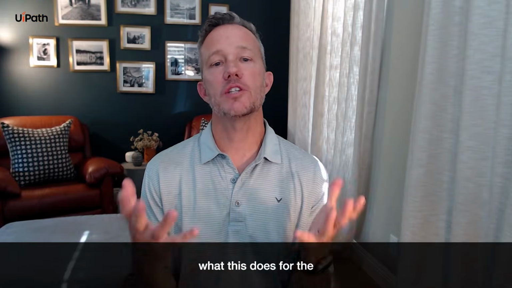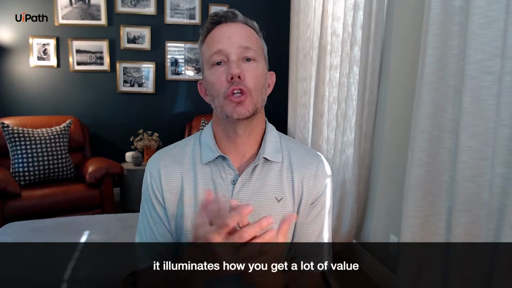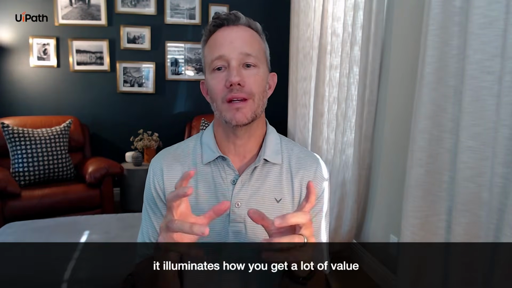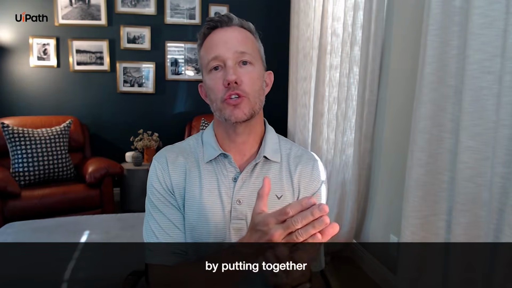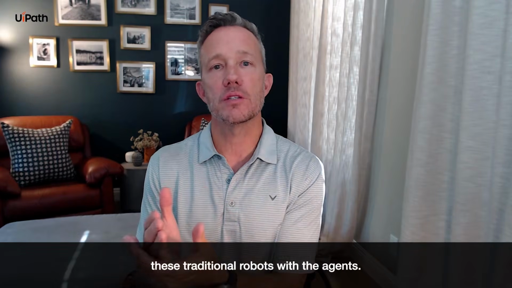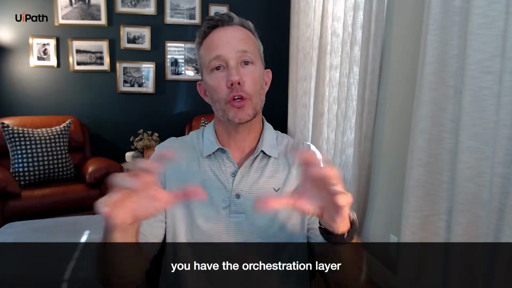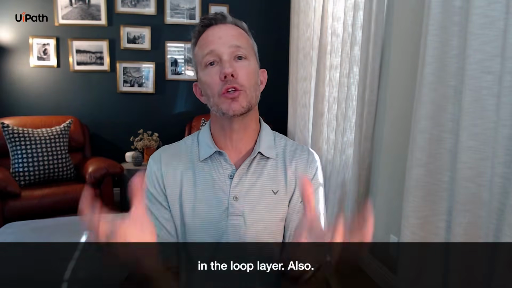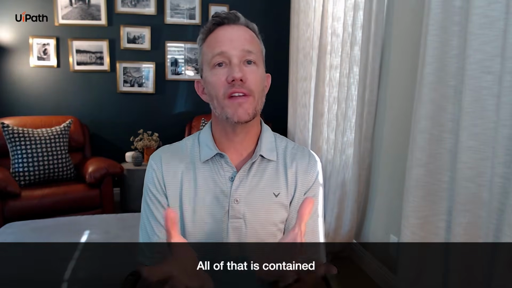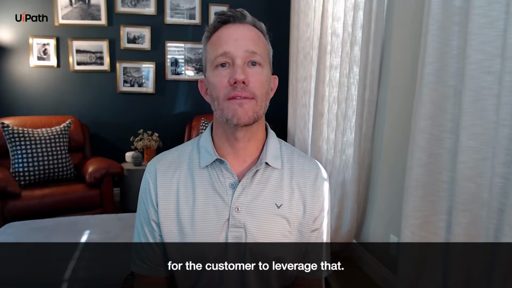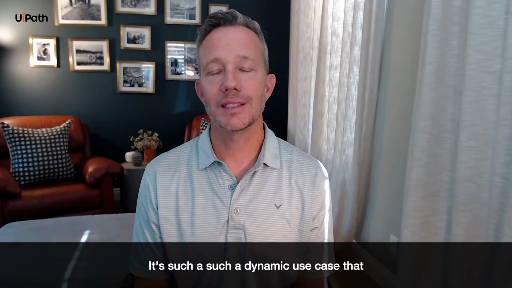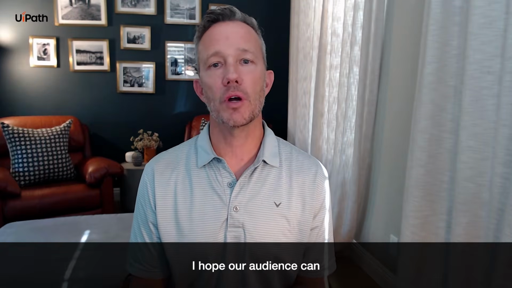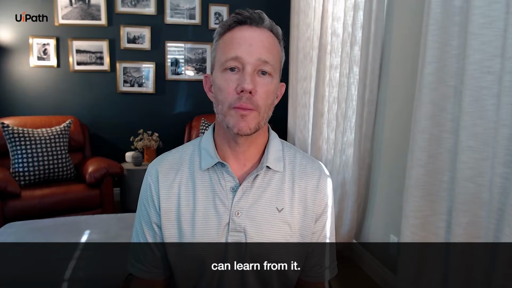And again, I think that's what this does for our audience. It illuminates how you get a lot of value by putting together these traditional robots with the agents. And then, of course, you have the orchestration layer, and then you have a human in the loop layer also, right? All of that is contained within the UiPath platform and ready for the customer to leverage. That's such a dynamic use case that I hope our audience can learn from.